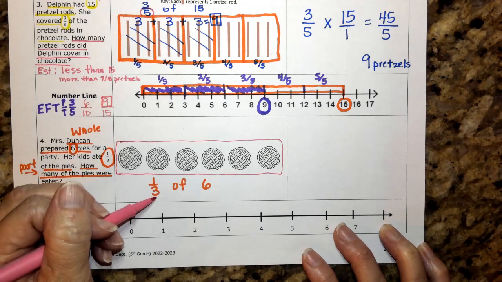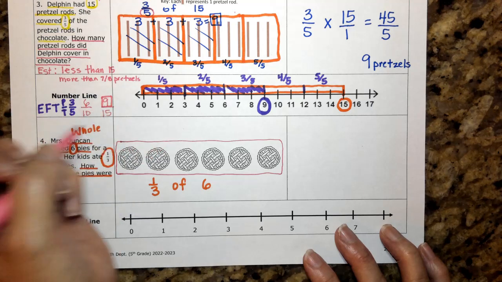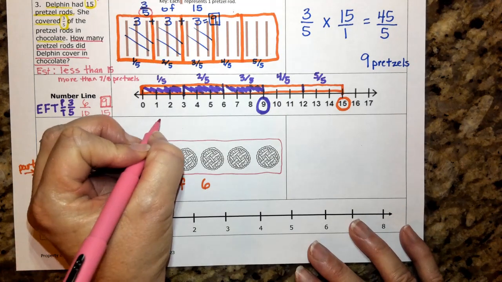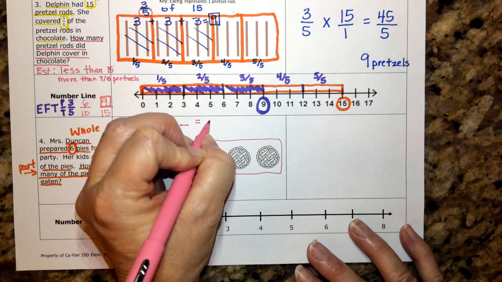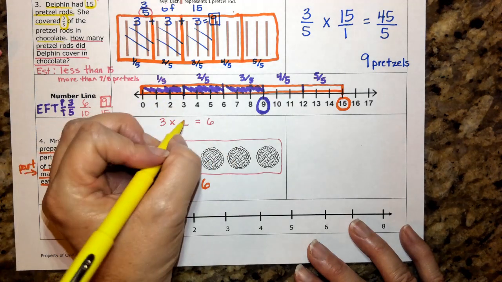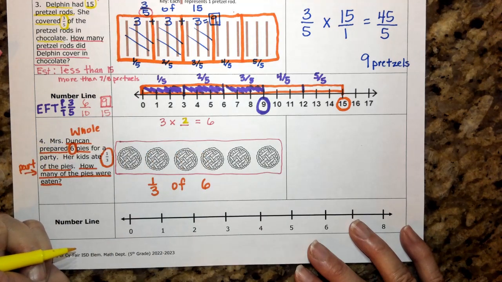And then I'm going to cut it into 3 equal groups. If I cut it into 3 equal groups and I think about multiplication helping me relate this, I can say 3 times what will give me the total 6. And so that number is 2. So that means I need 2 pies in each group.